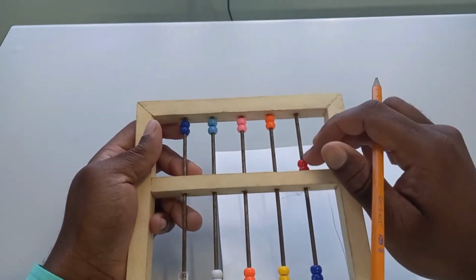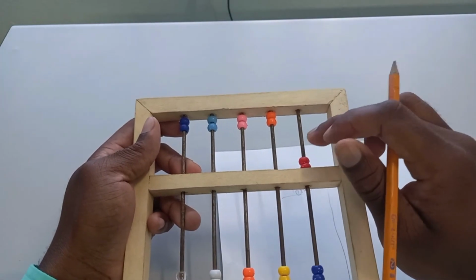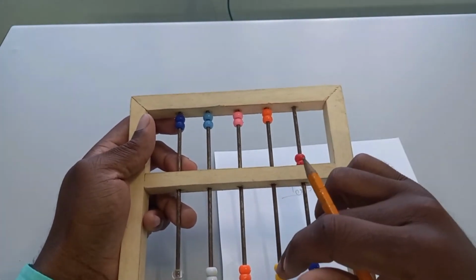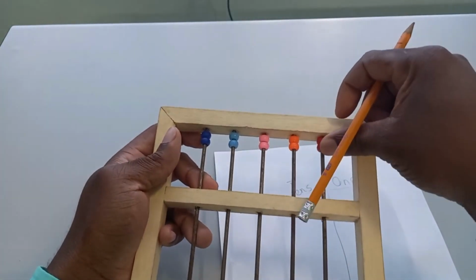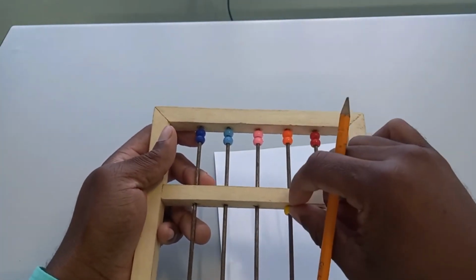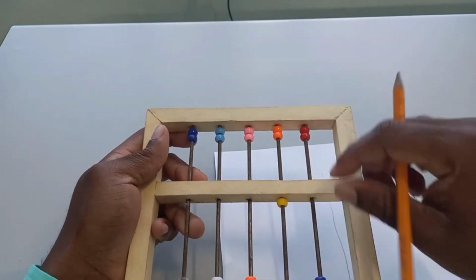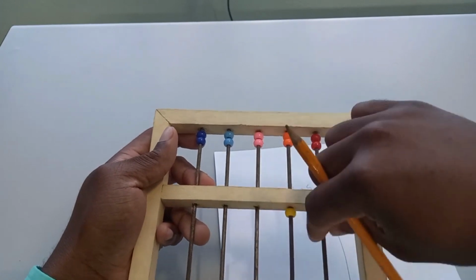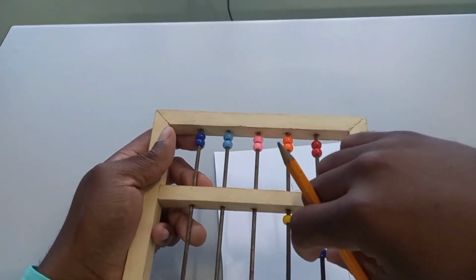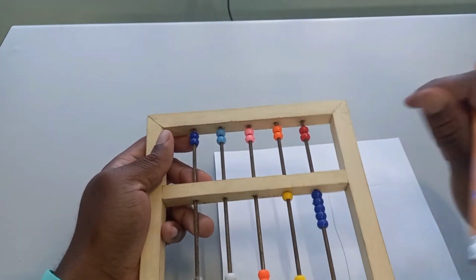So in total I have 10, right? Now I know that each of these counters represent 10, so I can replace these 2 5s with a 10. So now I have 10 here, 11, 12, 13, 14, 15, right? So I've counted to 15.